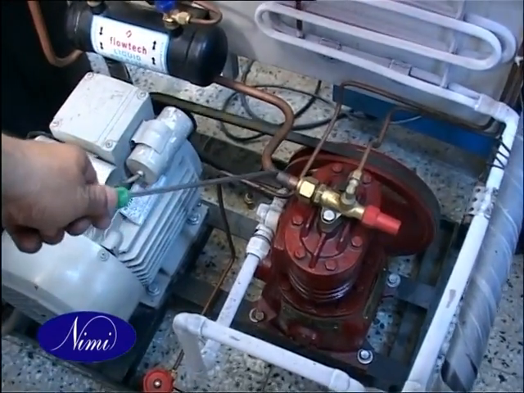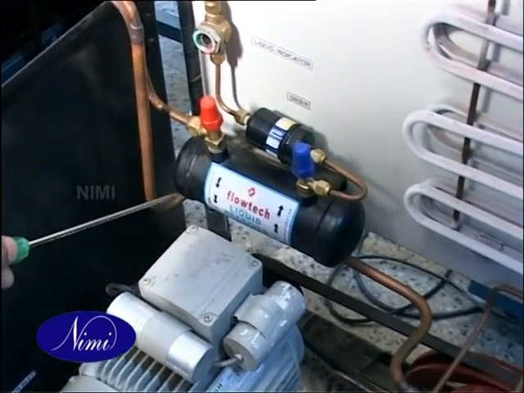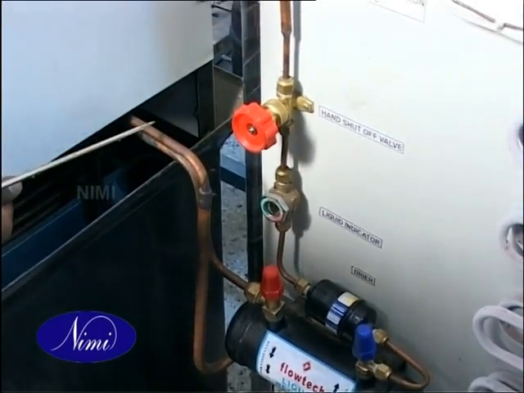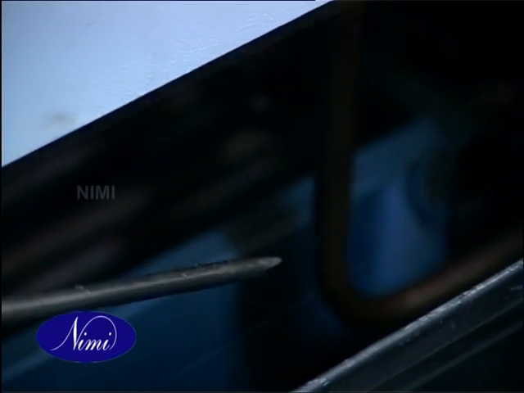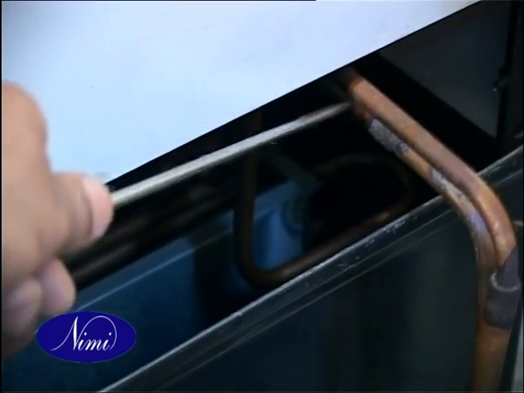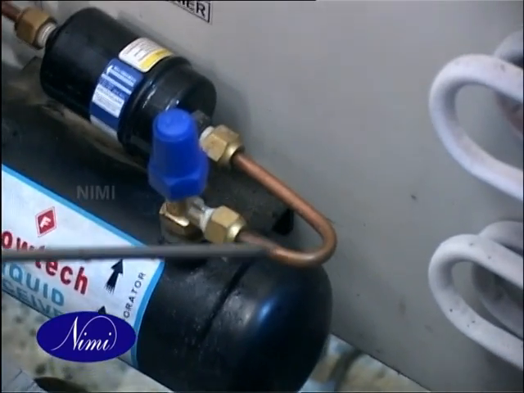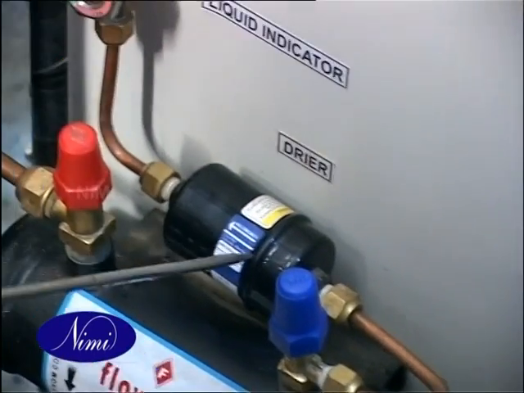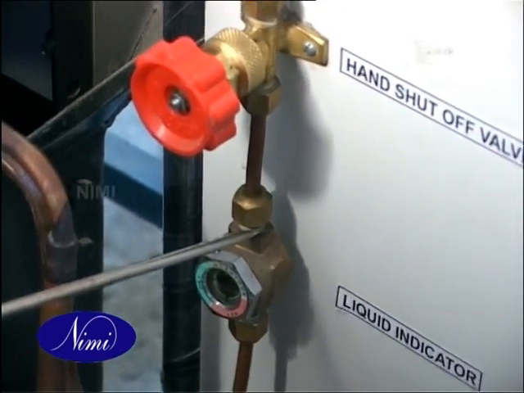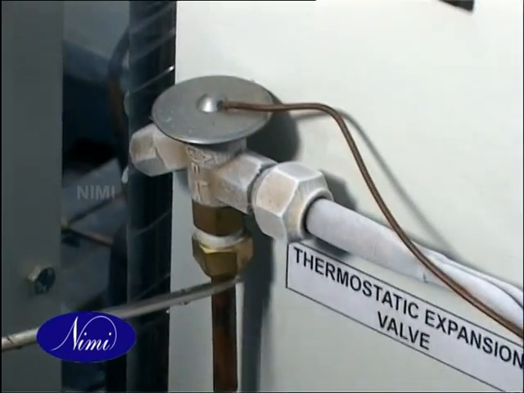Let us start the cycle from compressor. Compressor pumps the high pressure, high temperature vapors through discharge line to the condenser. Here, the refrigerant rejects the extra heat and is liquefied. Liquefied high pressure, high temperature refrigerant.